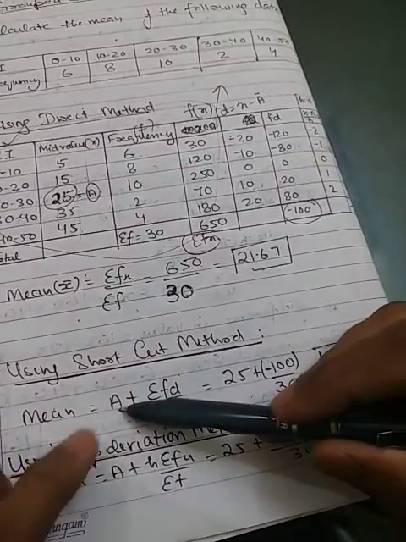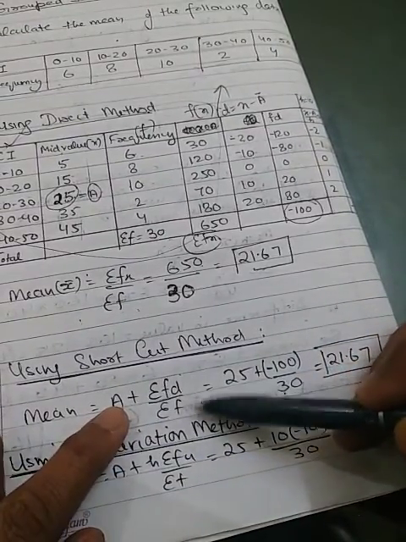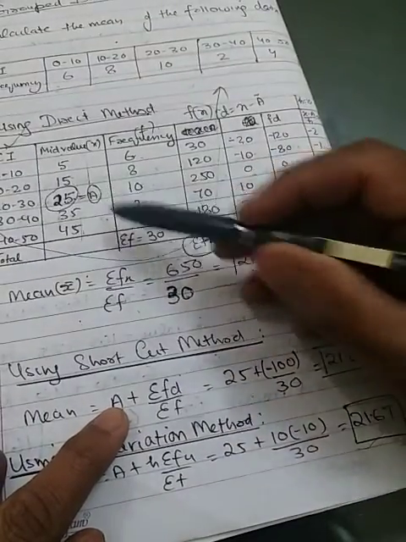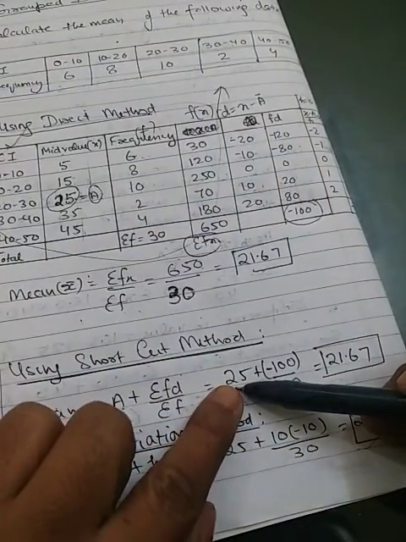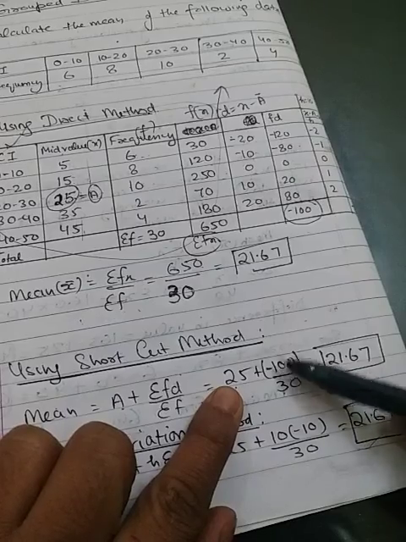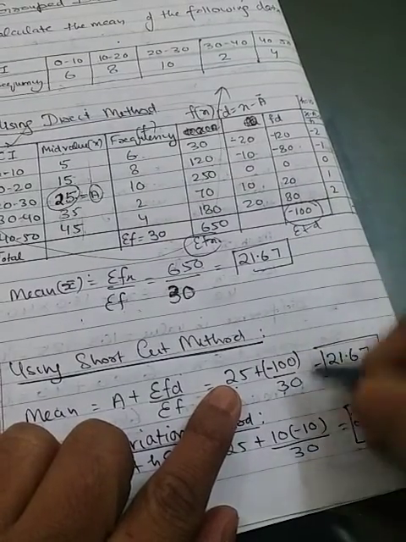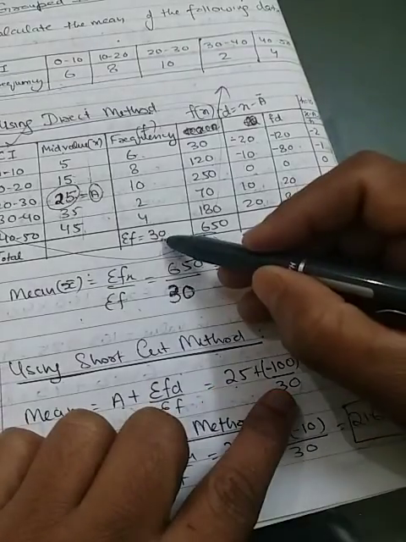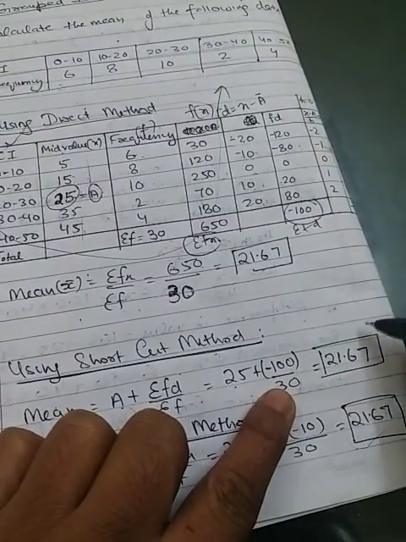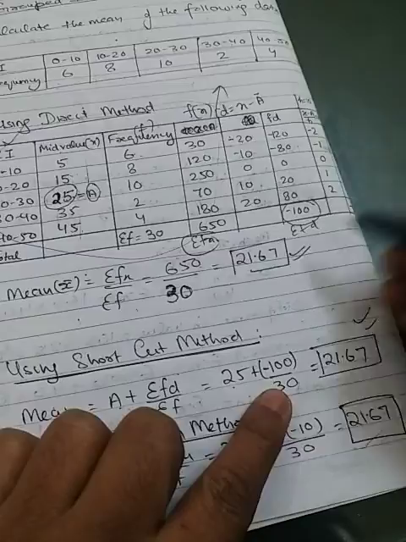So apply the formula A plus sigma fd upon sigma f. A is the assumed mean, put the value 25. Then sigma fd is minus 100 upon sigma f, that is 30. We get again the same value which we got here.